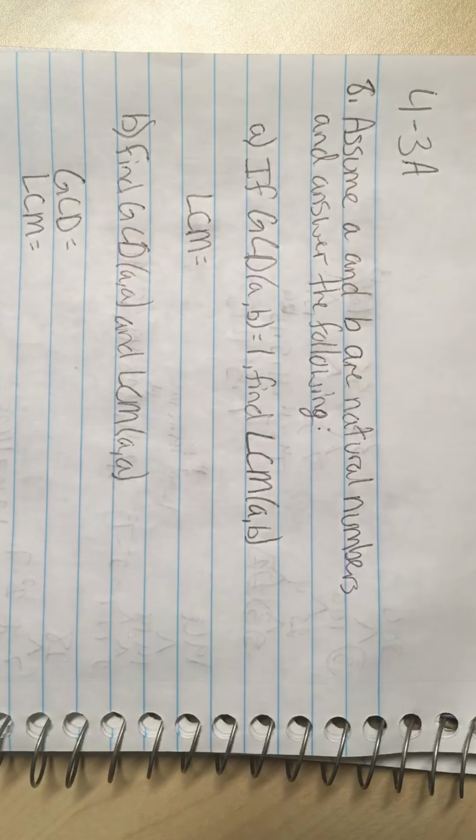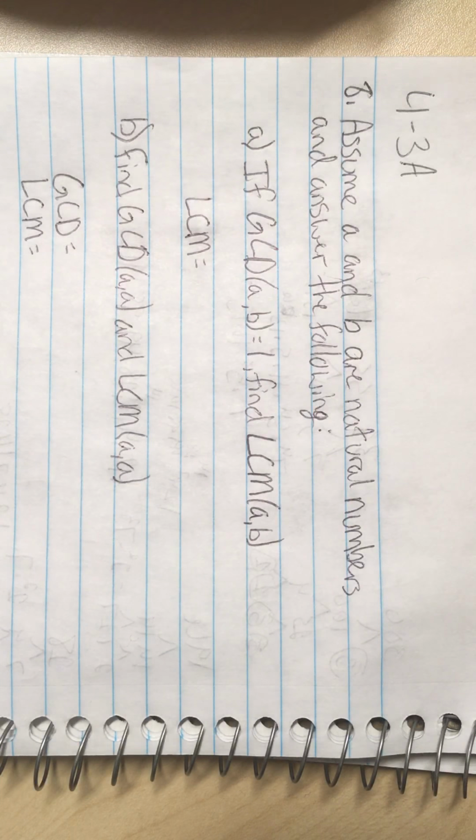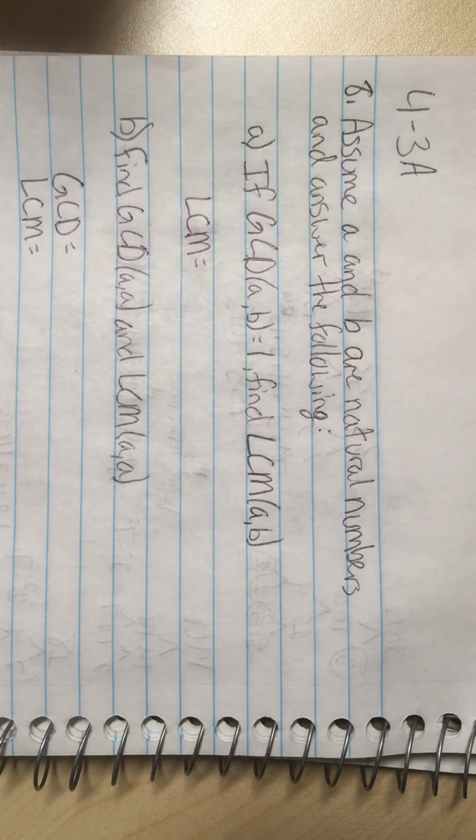This is assessment 4.3a, problem 8. Problem 8 says assume a and b are natural numbers and answer the following. So we're just going to do some greatest common denominators and some least common multiples.